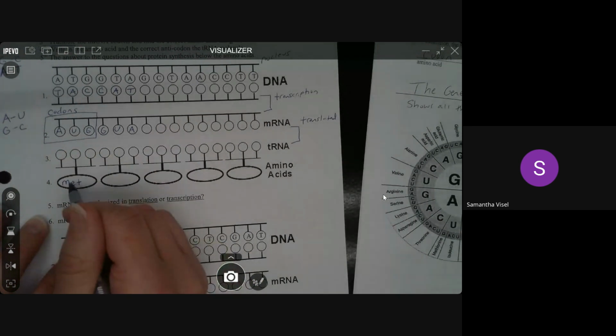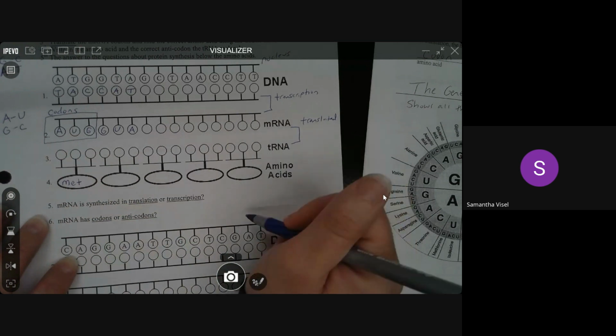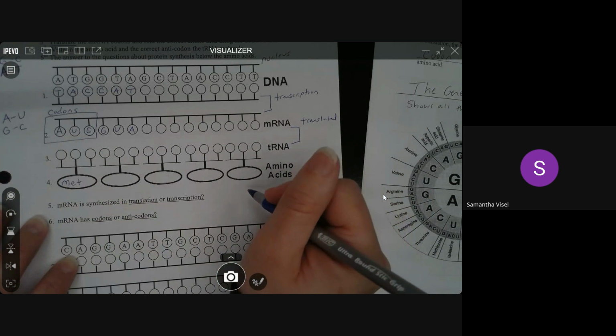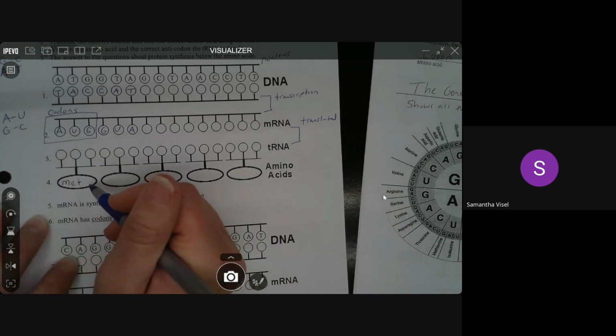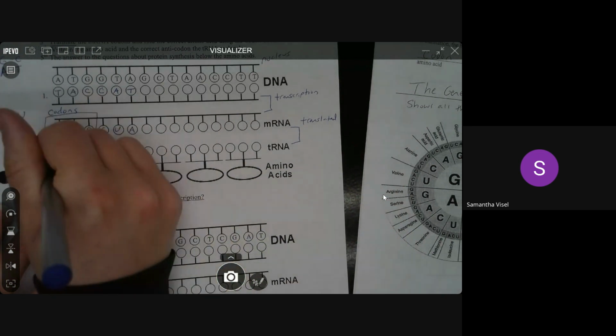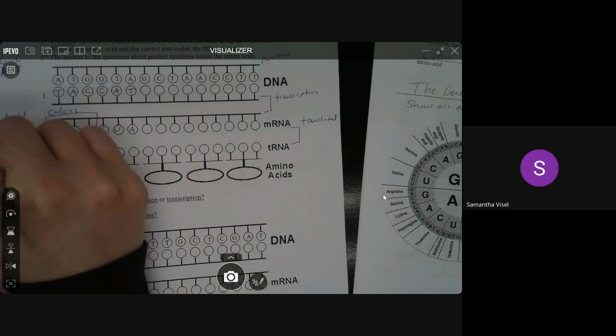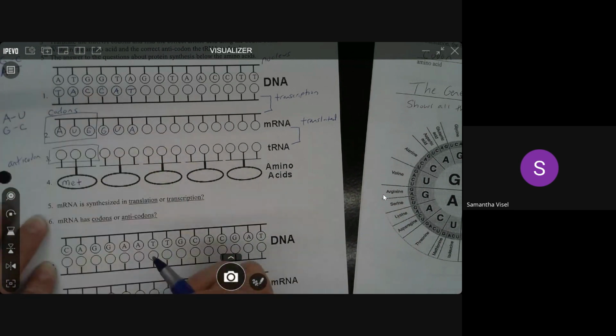Now, how is this amino acid going to be formed from this codon? Inside the ribosome is this other type of RNA called tRNA, and the tRNA has a matching complementary anticodon to the mRNA codon.